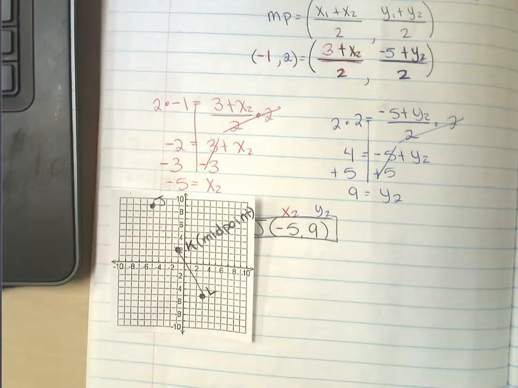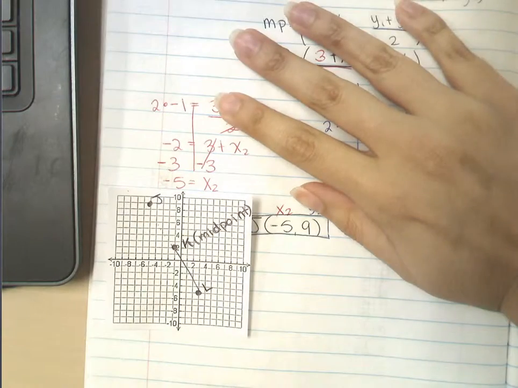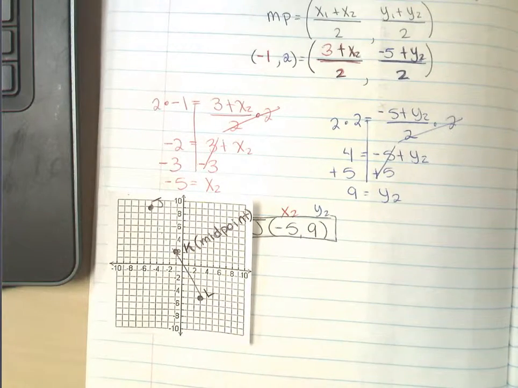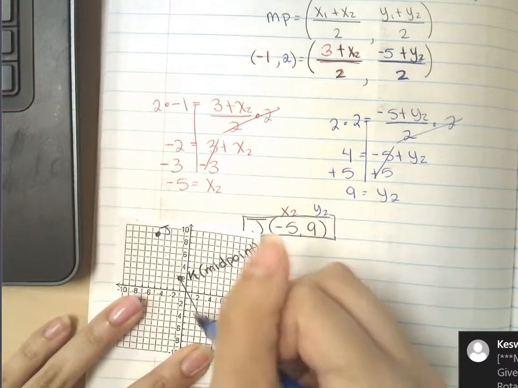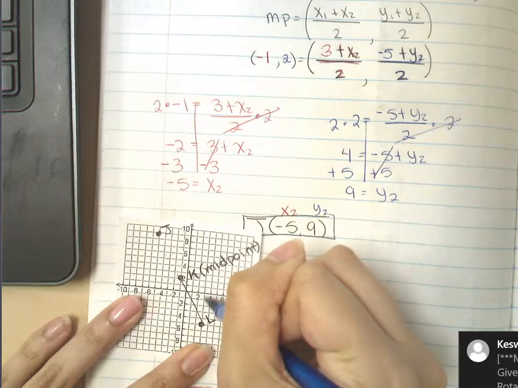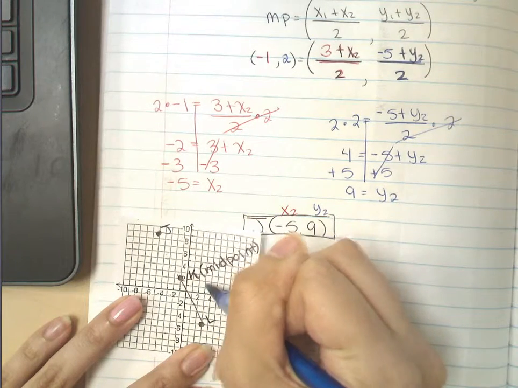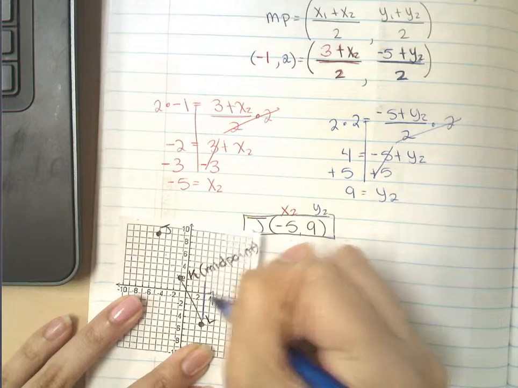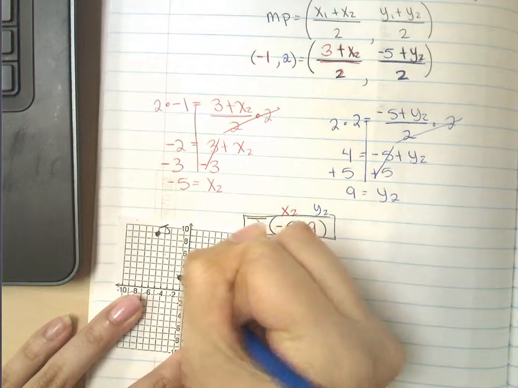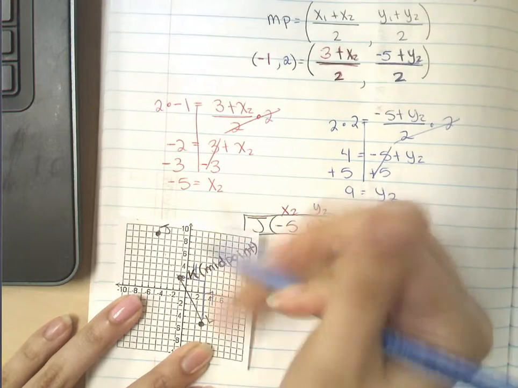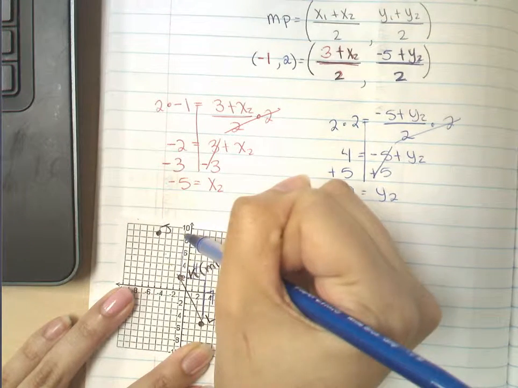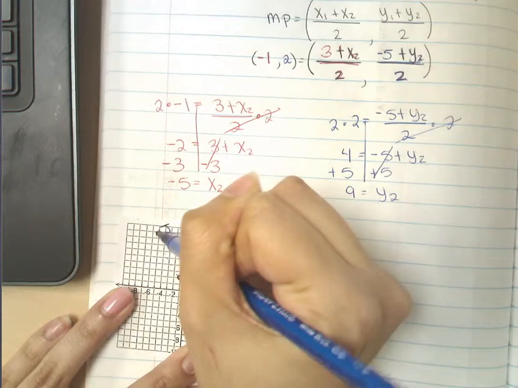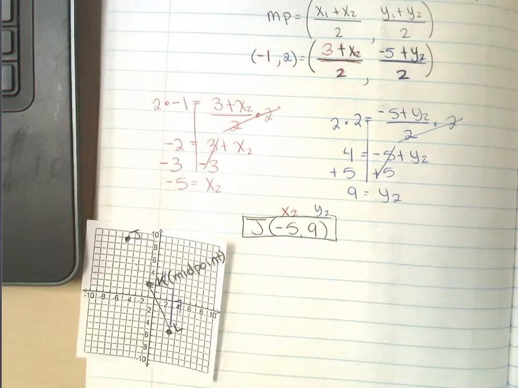Another way you could figure it out, if you had no idea how to do this and I gave you a graph, you could do it by calculating your rise over run. So you would move up 1, 2, 3, 4, 5, 6, 7, so up 7 and over 1, 2, 3, 4, and then you just continue the pattern. You go up 7 and over 4, and you end up at that other endpoint.